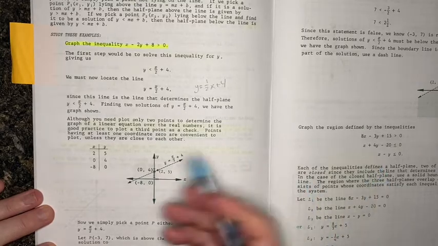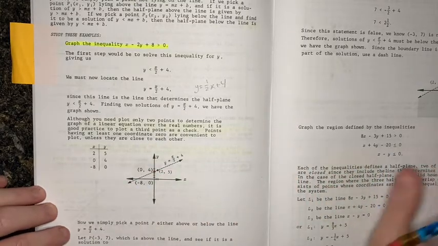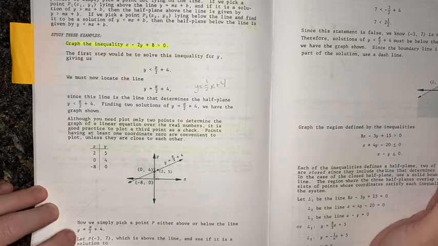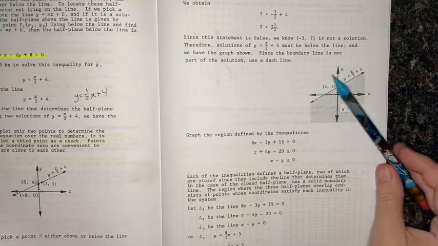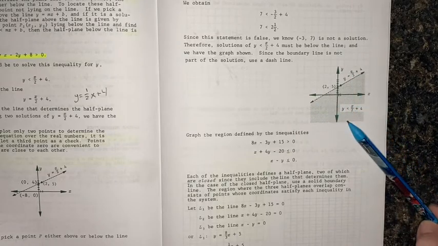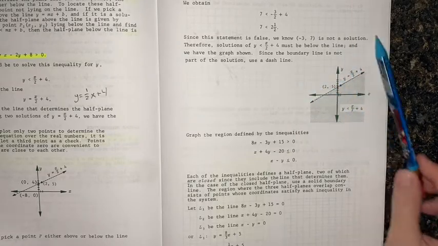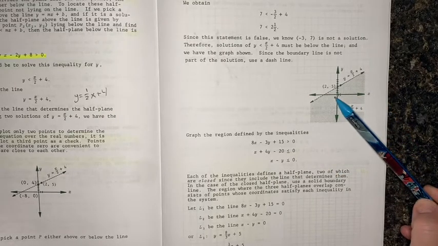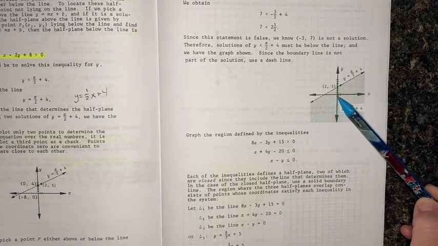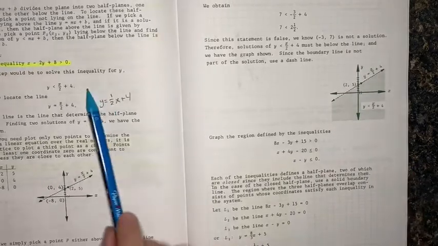Then the question is, where do we shade it? It's going into a bunch of information here, but we need to just remember what we've learned. Less than, we shade underneath. Greater than, we shade above. You can always feel free to pick a point. Here, I would suggest picking the point 0, 0. Does it fall and satisfy this equation?